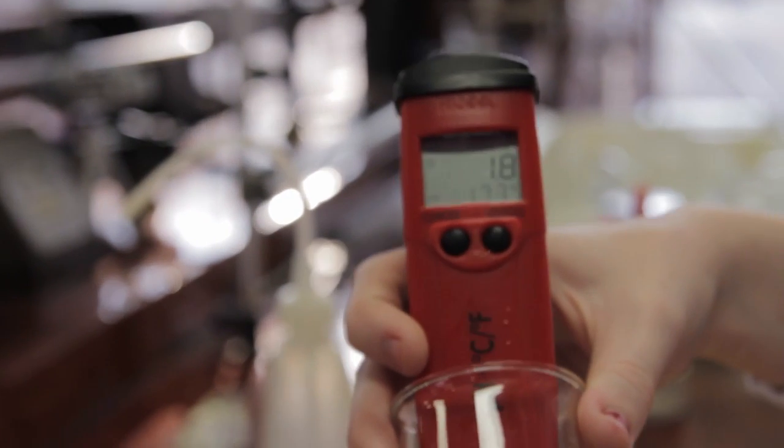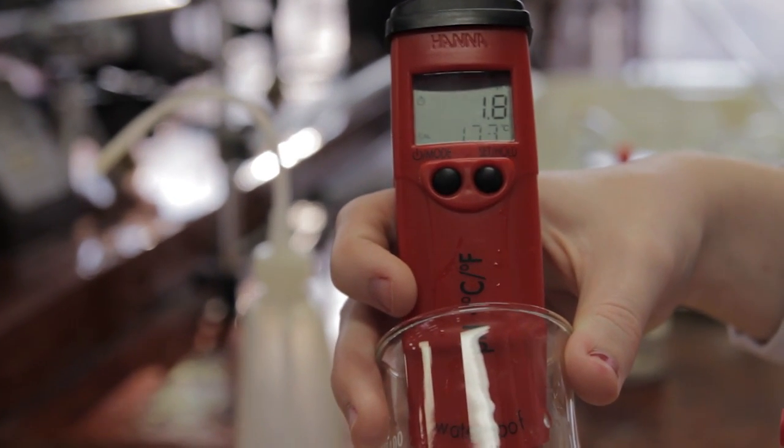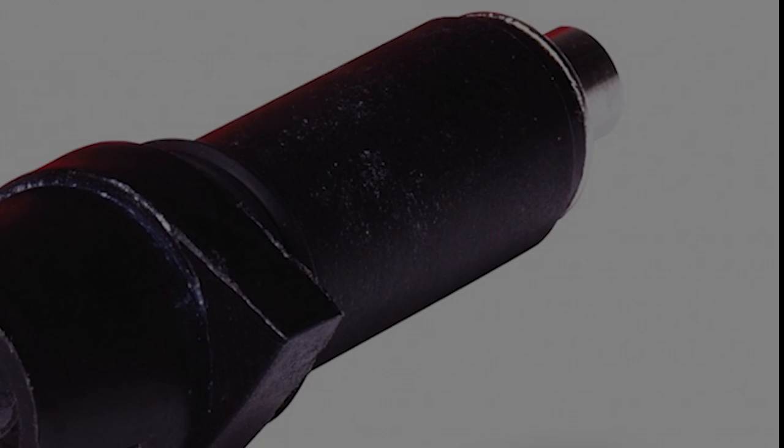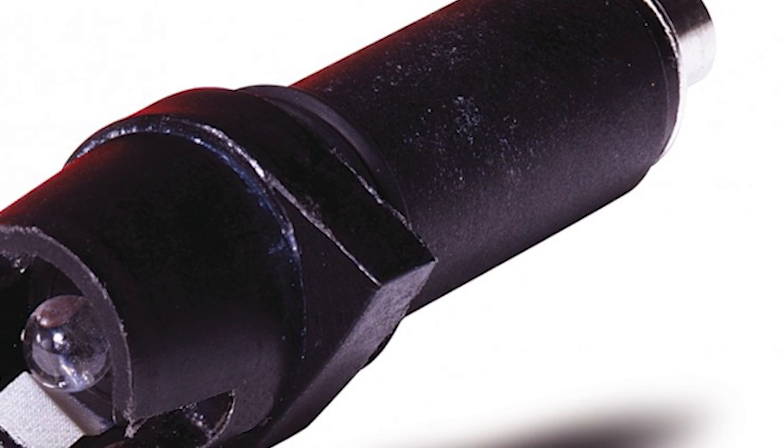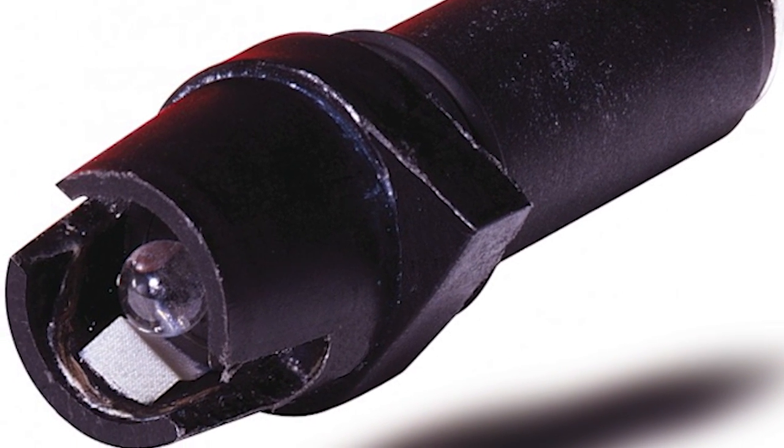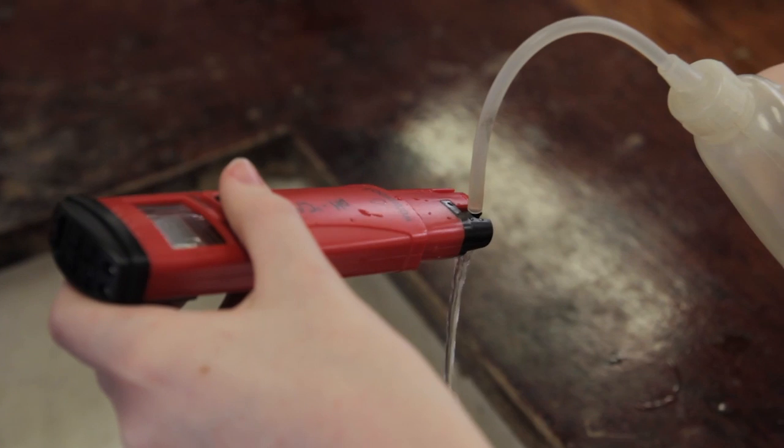The electronic meter shown here is the one you will use in the lab. The glass electrode at the end is very fragile and must be fully immersed in the solution to give an accurate reading. After each use, please wash the electrode with distilled water and make sure the lid contains distilled water, as this prevents the electrode from drying out.